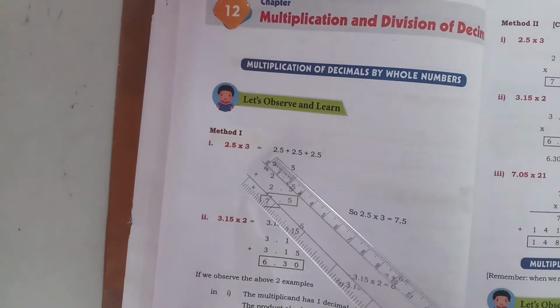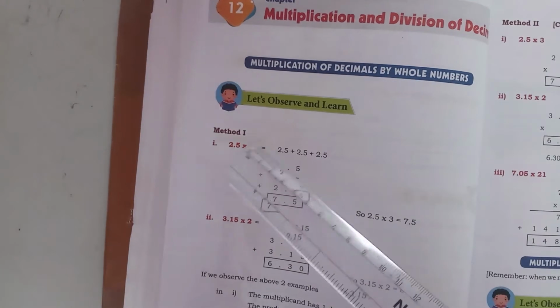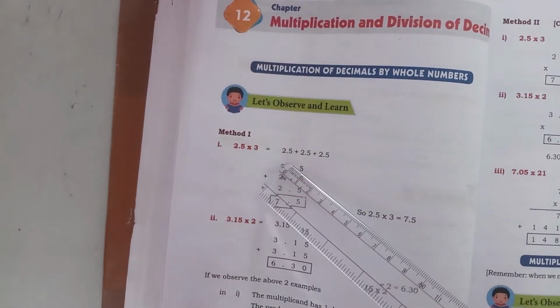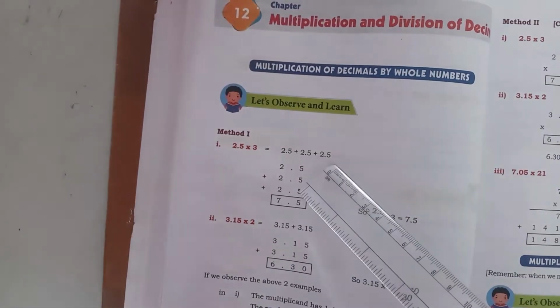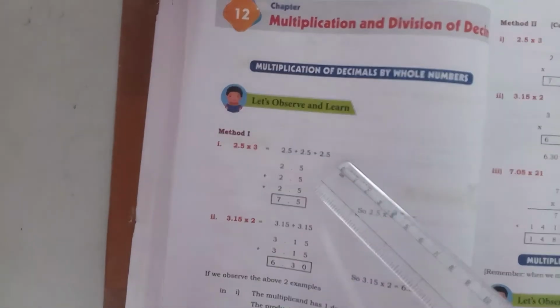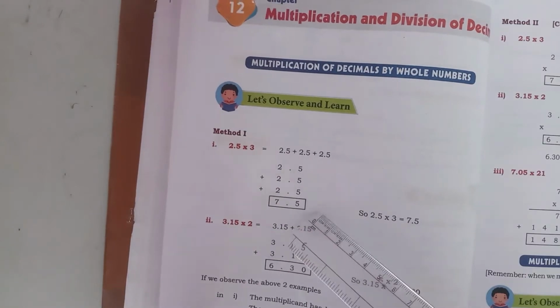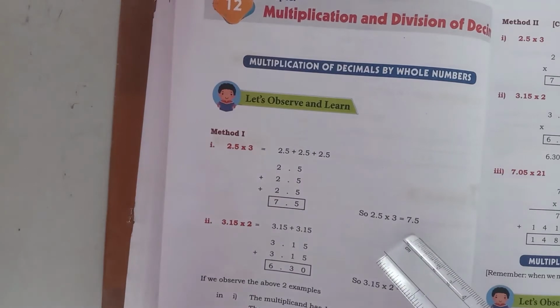See here, they have given an example, like in method 1, 2.5 into 3. Multiplication, we know, is repeated addition, right? 2.5 plus 2.5 plus 2.5. So how many times have we added? 3 times. So our answer is 7.5. So 2.5 into 3 is equal to 7.5.